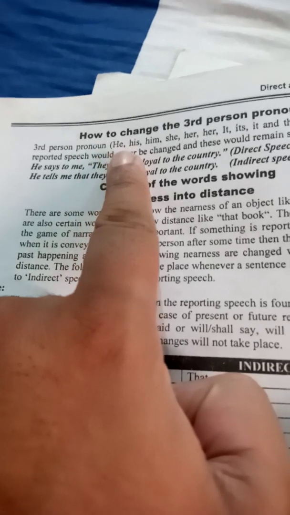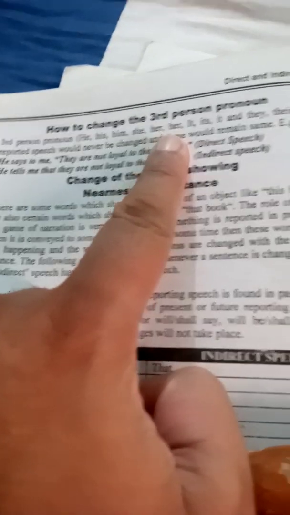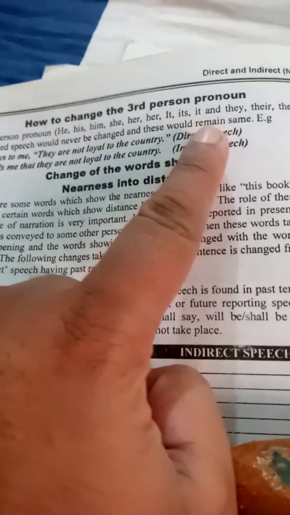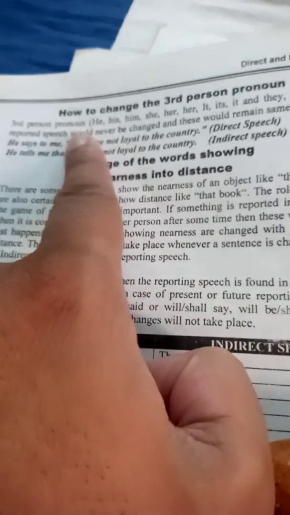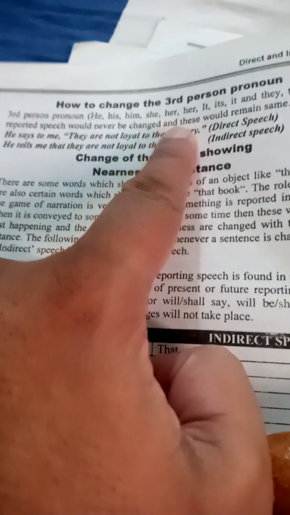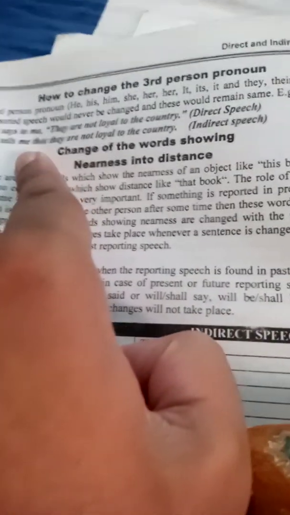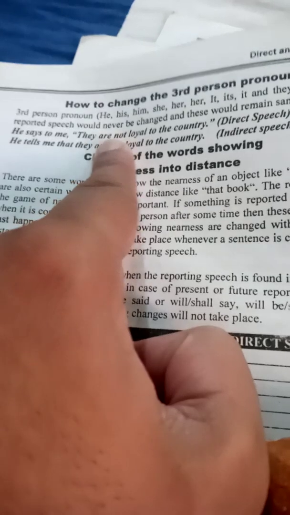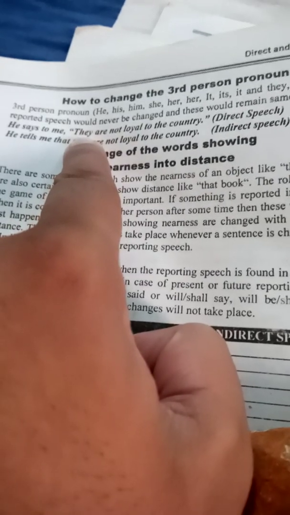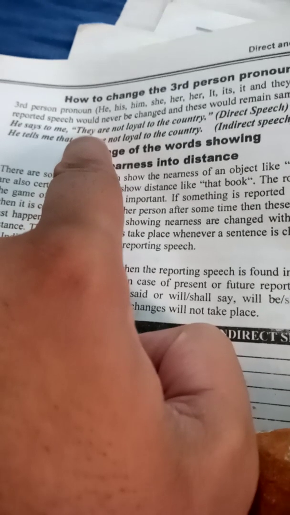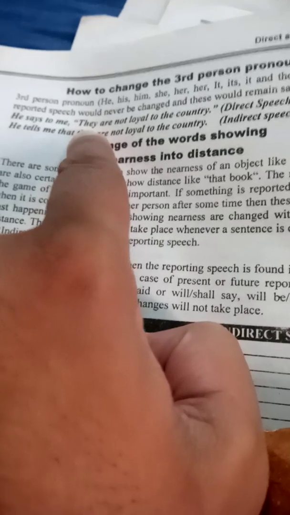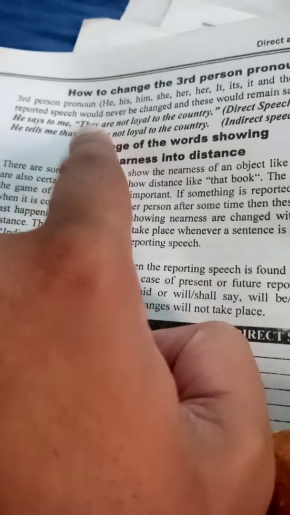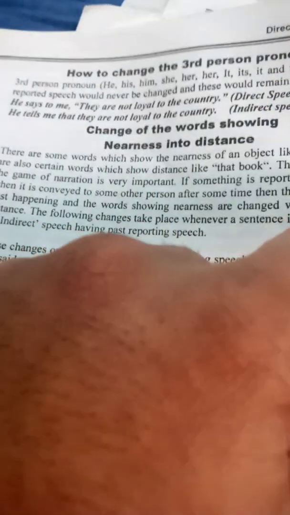Third person: he, his, him, she, her, hers, it, its, and they, their, them in the reported speech would never be changed, and these would remain the same. For example, he says to me, they are not loyal to the country. So students, the reported part subject is third person. So while changing direct to indirect, we will make no change because third person cannot be changed. So this is the example.